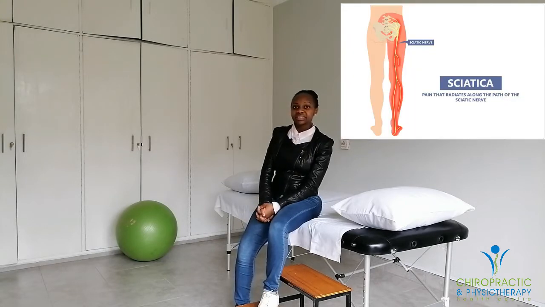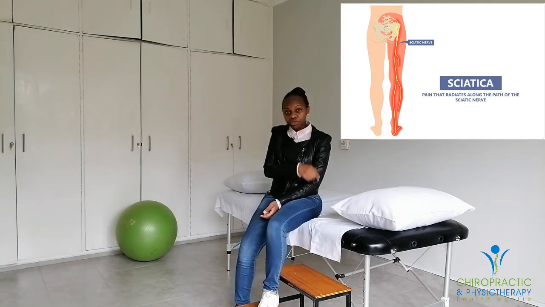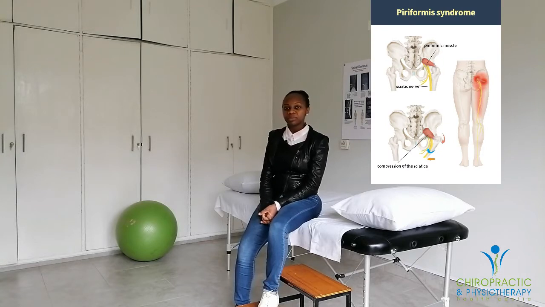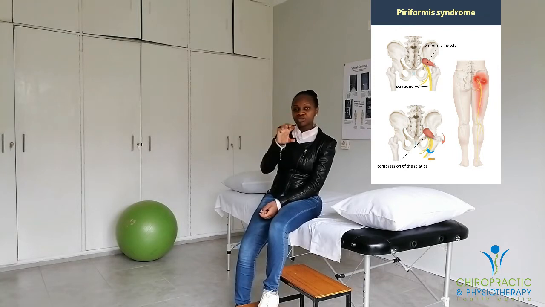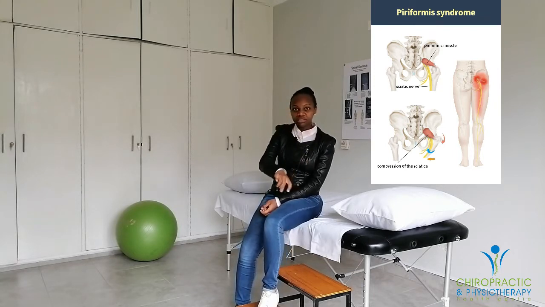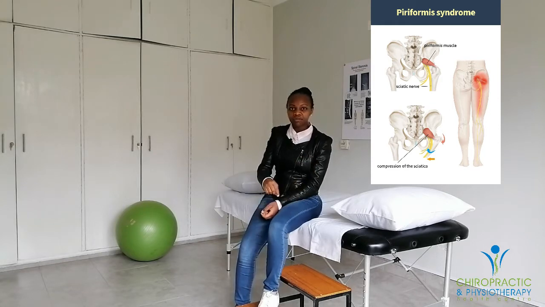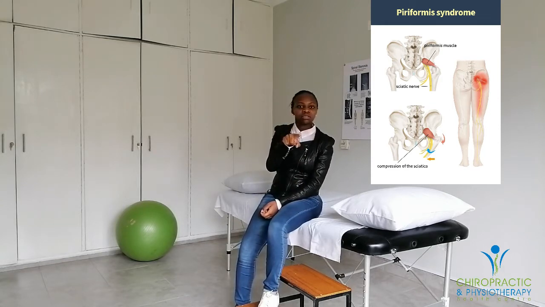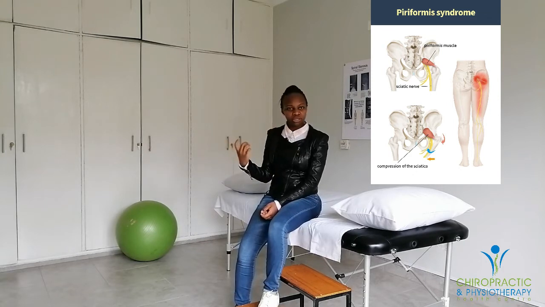The first one to start with is what we'd call inflammation around the nerve. This is sciatica. Sciatica is inflammation of the sciatic nerve that would give you a very, very intense pain going down the leg. The other cause that we tend to see is Piriformis Syndrome. Piriformis Syndrome arises from a muscle that is next to the sciatic nerve. The sciatic nerve supplies the muscles around the back of the thigh, so anything that irritates that nerve is what would give you the symptoms that you tend to experience.